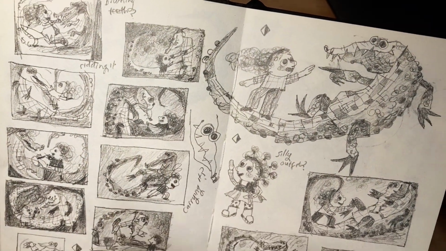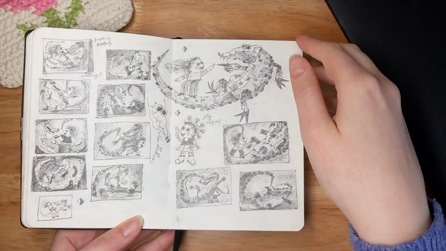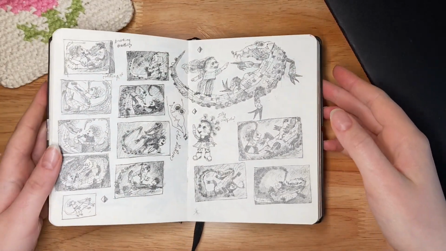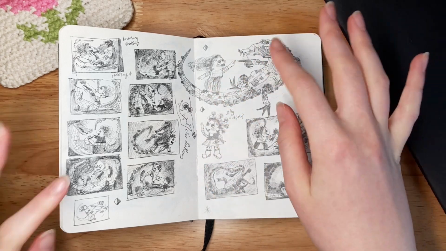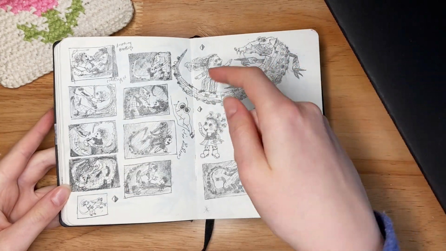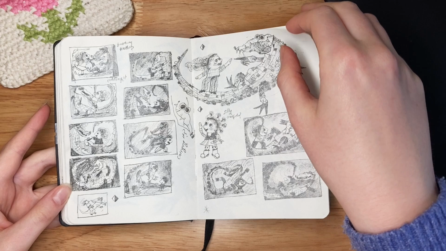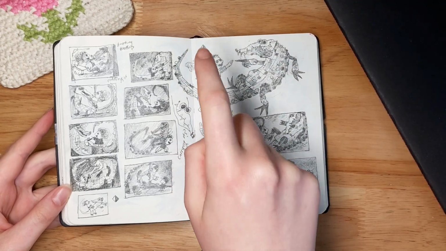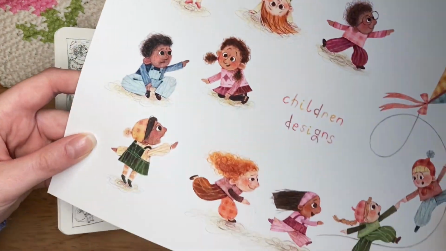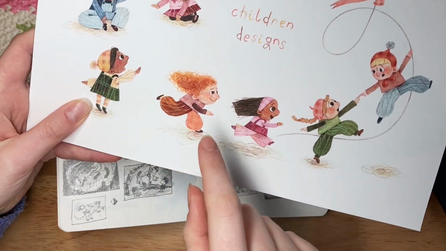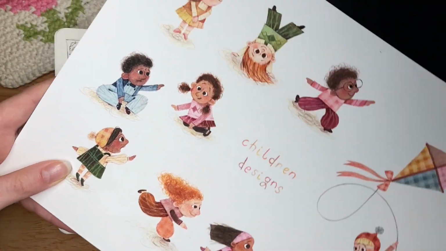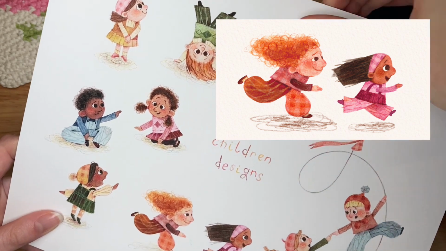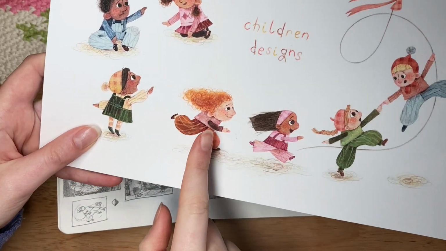I have done a colour mock, which I'll show you in a second. I'll just get through these sketches first. I wanted the crocodile to be interacting with a girl in some way, so I started drawing these different scenarios. This is my main character. She's inspired by this character here, which I really like. This is when I was just drawing a bunch of children for my portfolio, and she's my favourite.